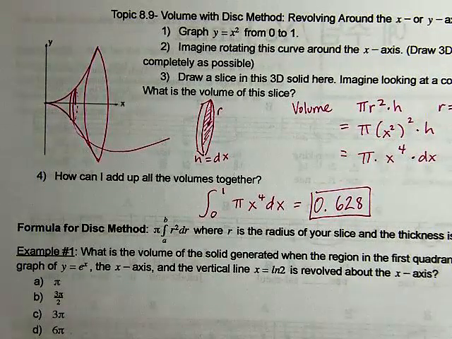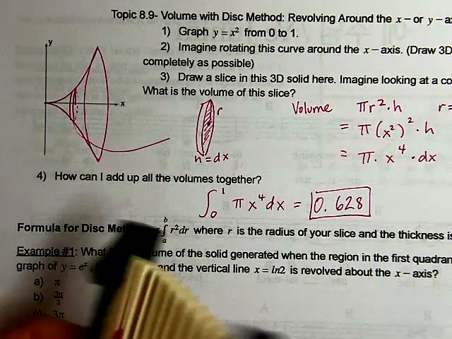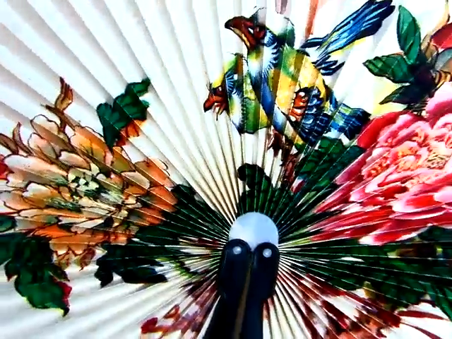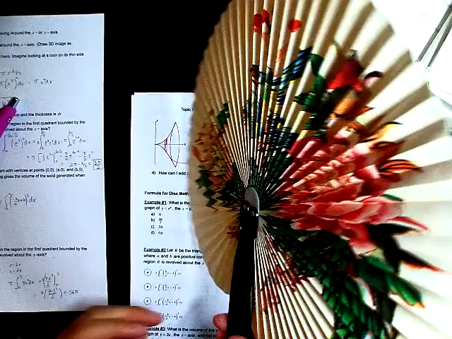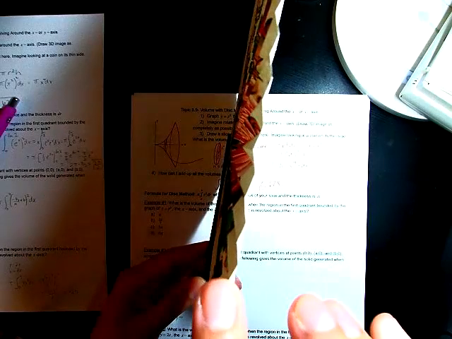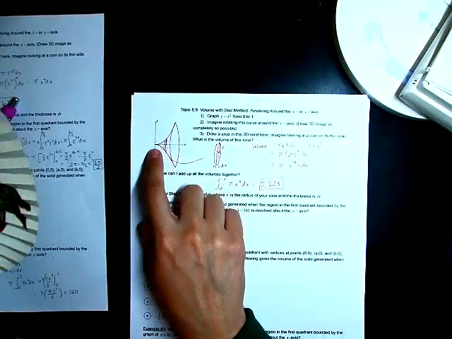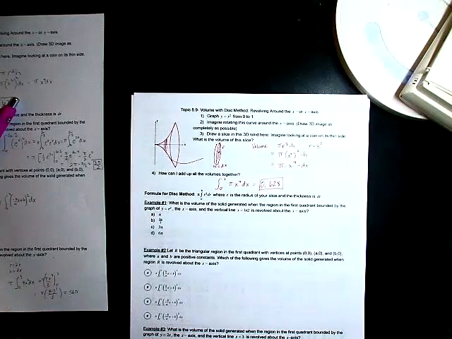Another visualization we can use is to imagine a fan opening all the way around. This is essentially what we have happening here with our slice. If I were to take this curve and open it all the way around like this, around the x-axis, it would meet up back where it started. And so this would be like a slice. This is a very thin slice of our 3D object. So you just imagine a bunch of these fans opening all at once to make a solid object.